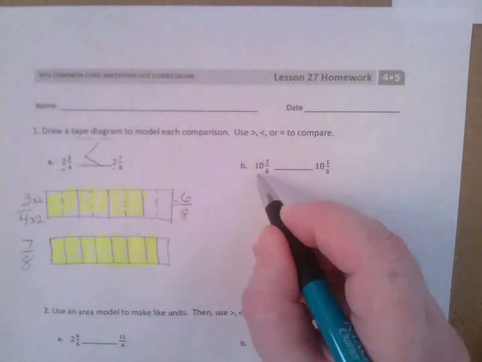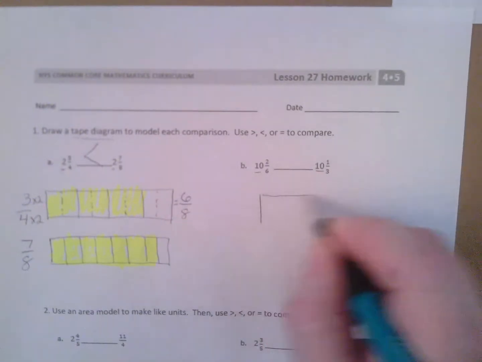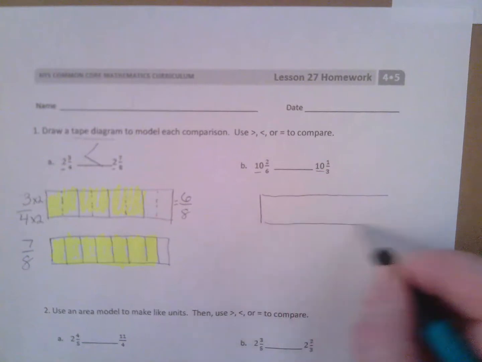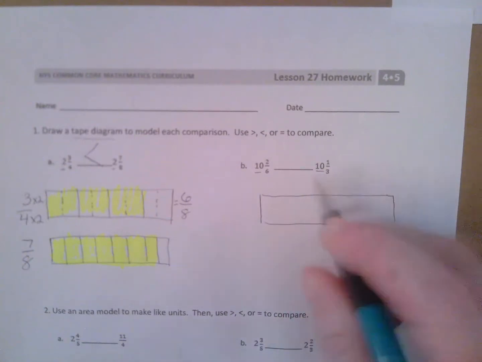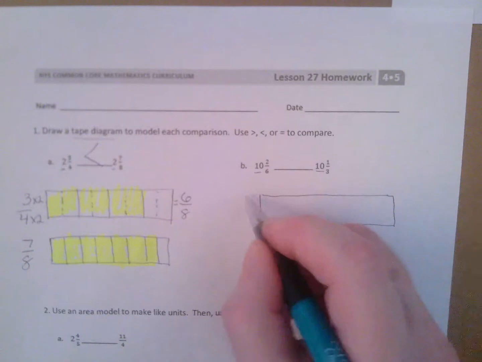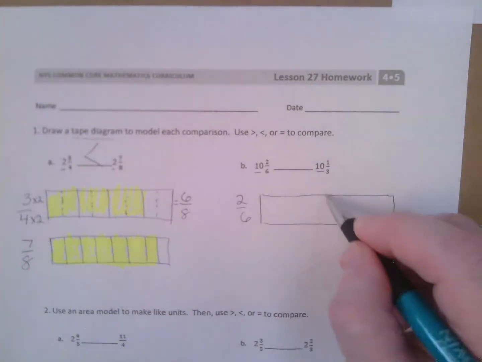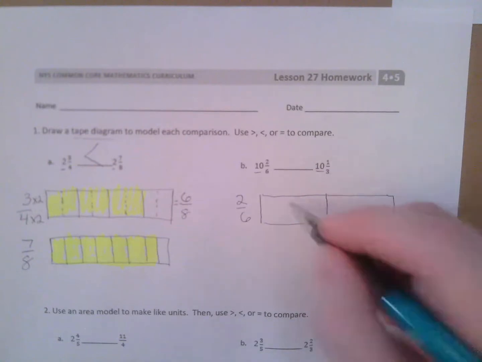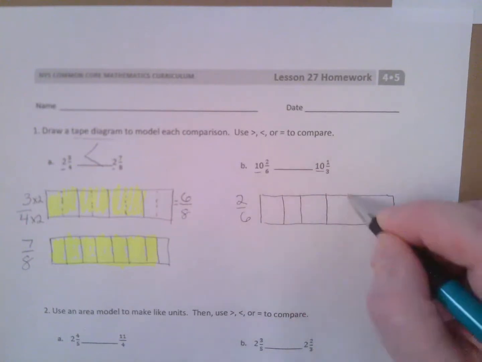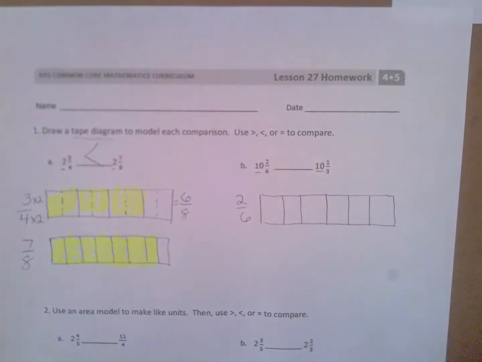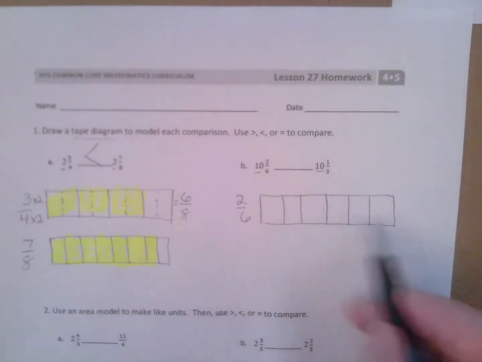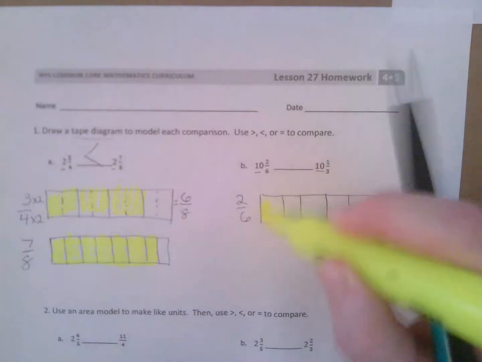Let's go ahead and do letter B. Letter B, again, I see that my ones place, the whole numbers, are the same. So I'm going to go ahead and draw my tape diagram. The first one is going to represent 2/6. So I have 6 spaces, 1, 2, 3, and 1, 2, 3. So I have my 6 spaces, 1, 2, 3, 4, 5, 6. I need to shade in 2 of them.